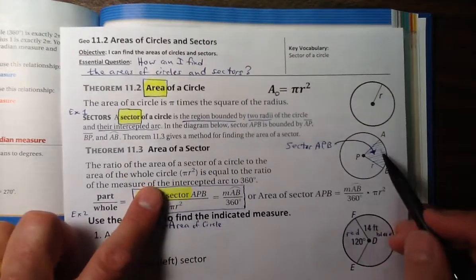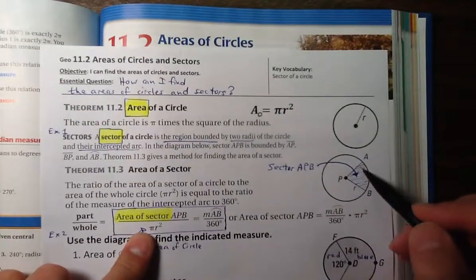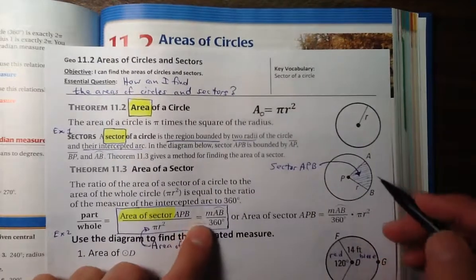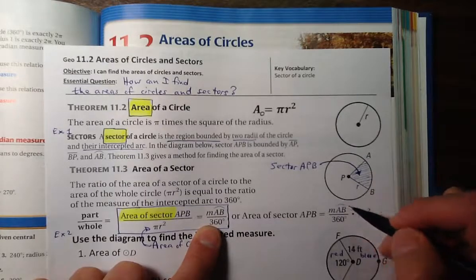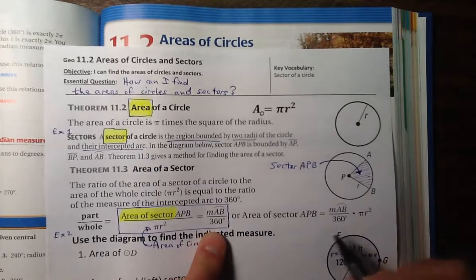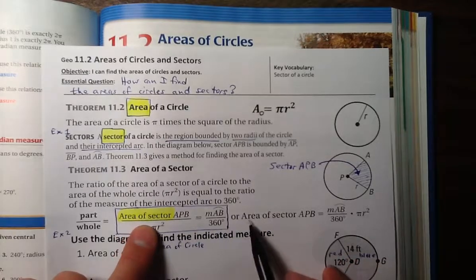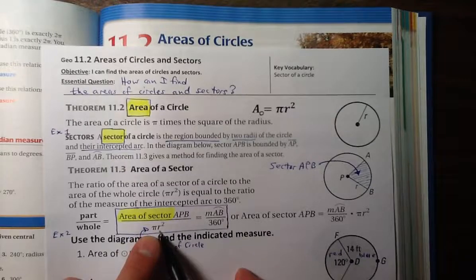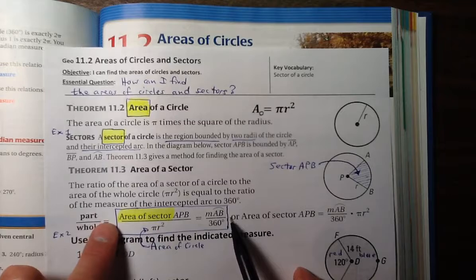So like I said, to find the area of this sector, you do part over whole. So the part is the area of the sector over the whole area of the circle equals the part, which is the measure of this arc, over the measure of the entire circle, which is always going to be 360. And then if you wanted to solve this for the area of the sector, you'd multiply both sides by the denominator, so both sides by pi r squared.